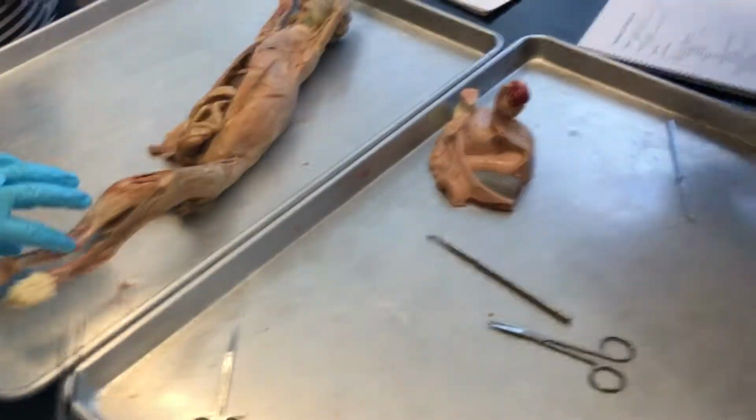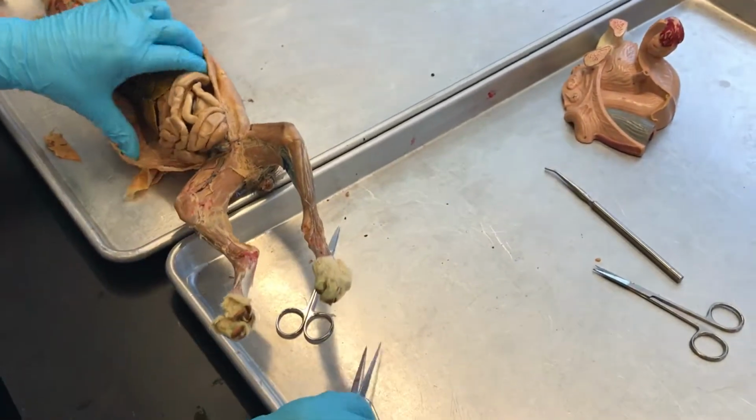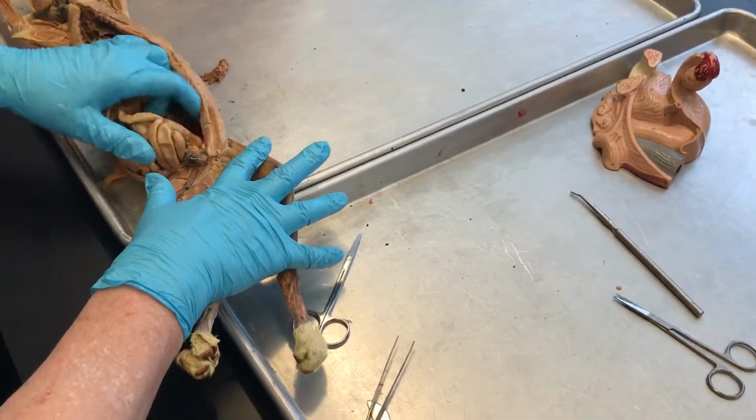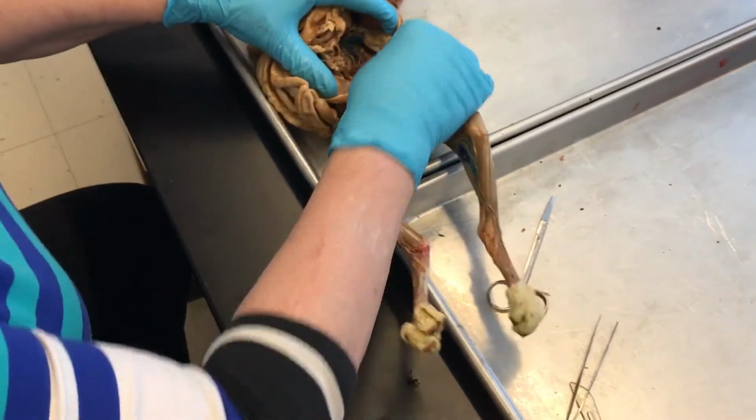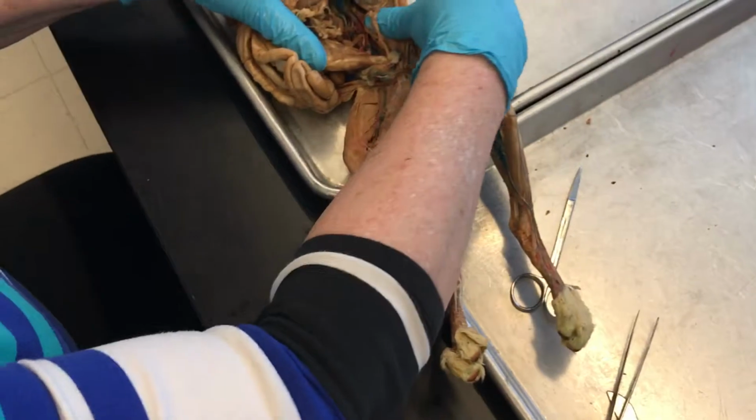Okay, is this our female? Yeah, I believe so. Not very big, but we'll look at her anyway. We found like three males. Okay, here, it's a young female, so that's why she's not very big.